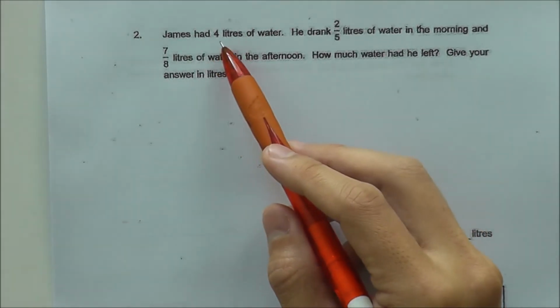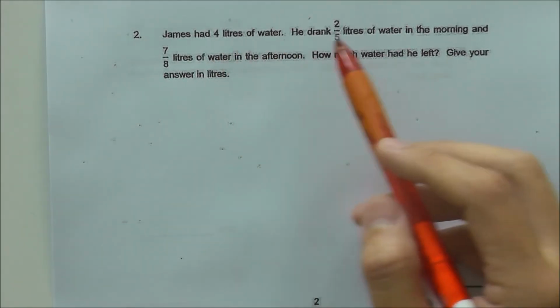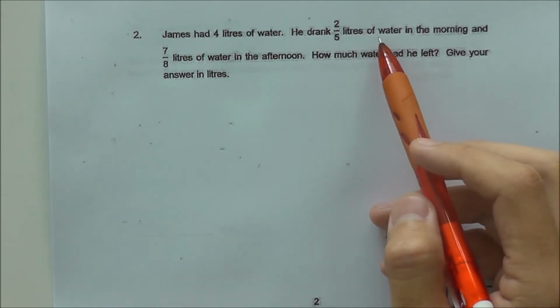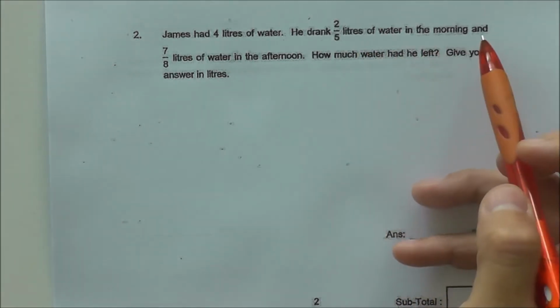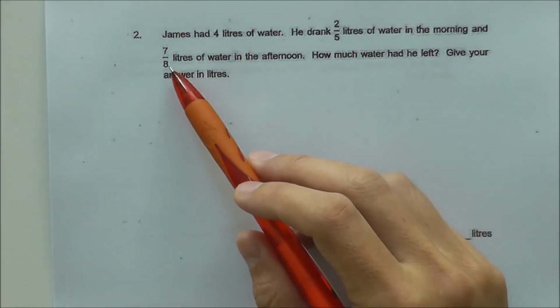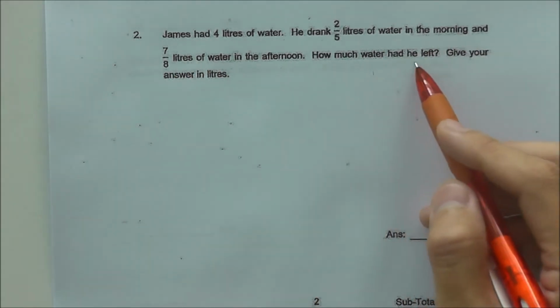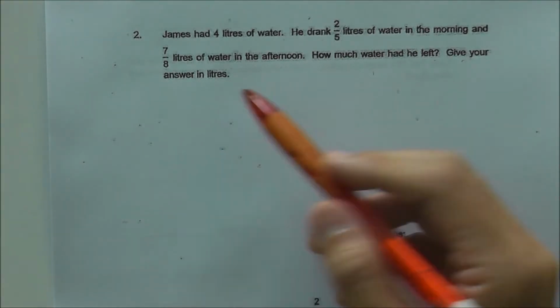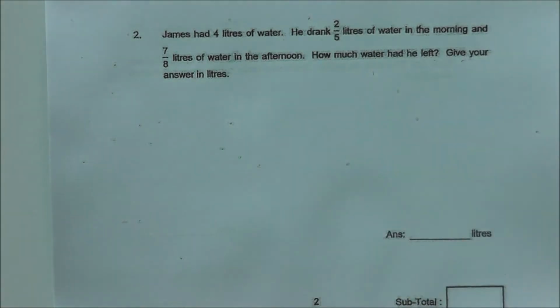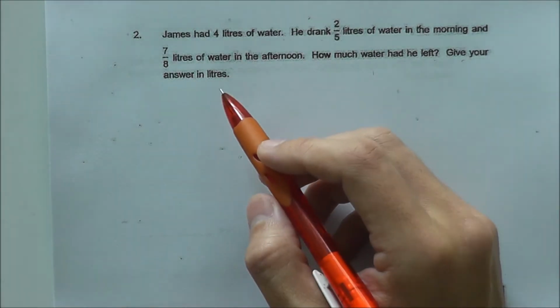Okay, James had 4 liters of water. He drank 2/5 liter of water in the morning, and 7/8 liters of water in the afternoon. So how much water had he left? Give your answer in liters. So guys, don't change it to ml because they say they want the answer to be in liters.